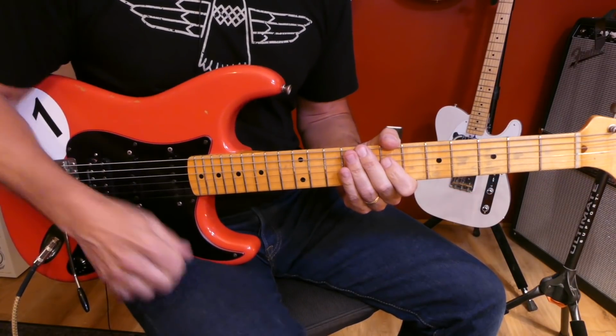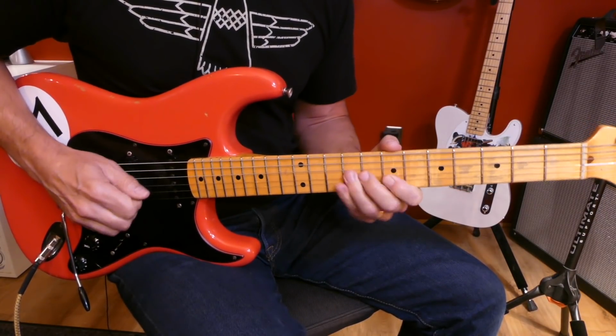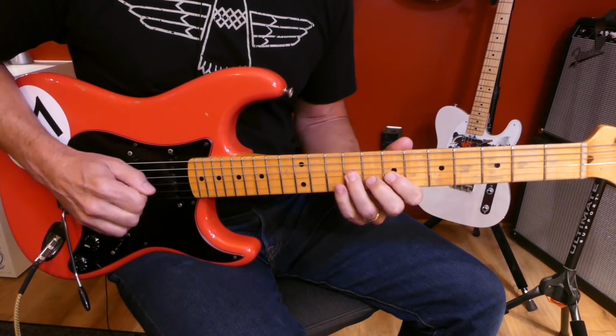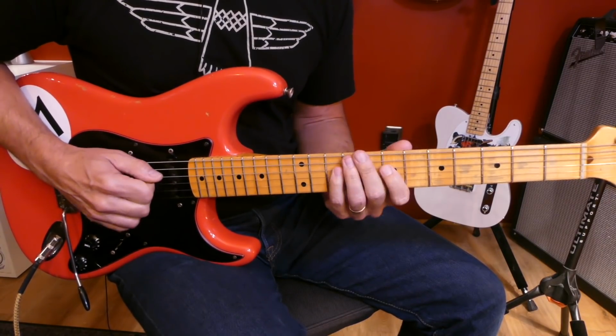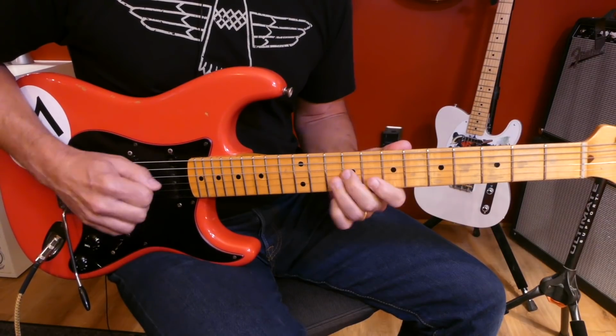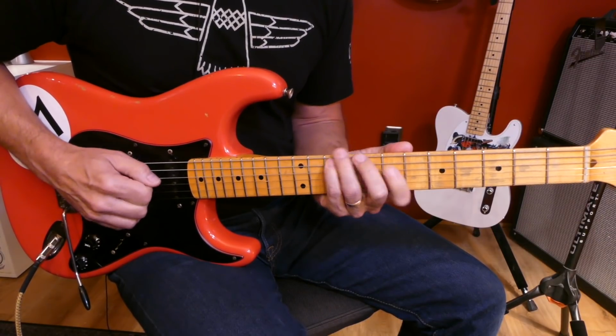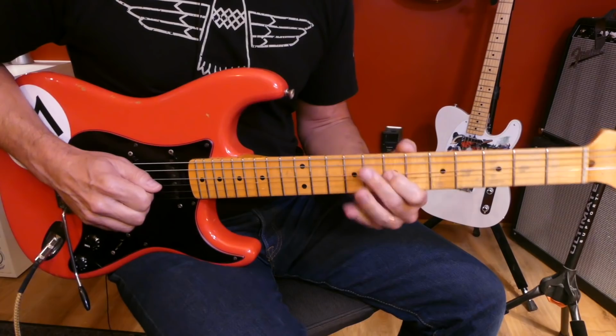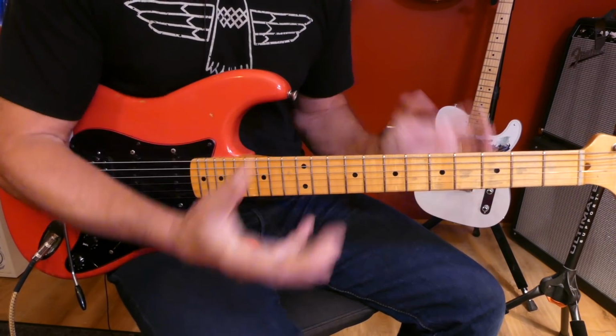Now you can hear the scale again, right? There it is. The scale's inside the pattern.